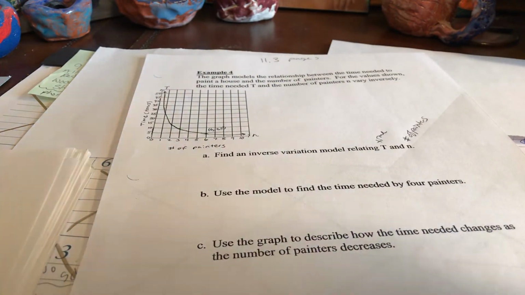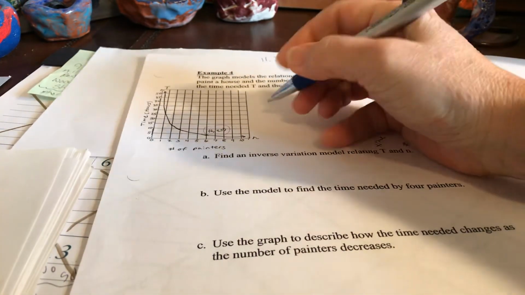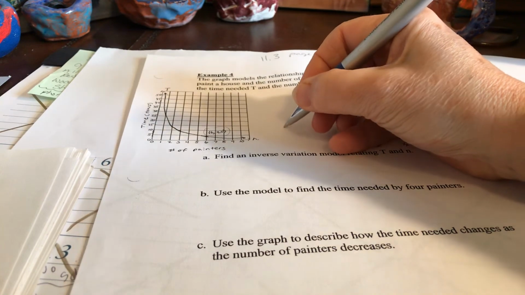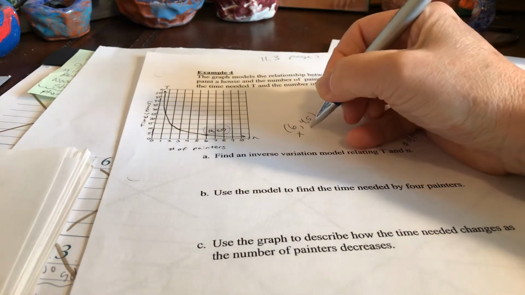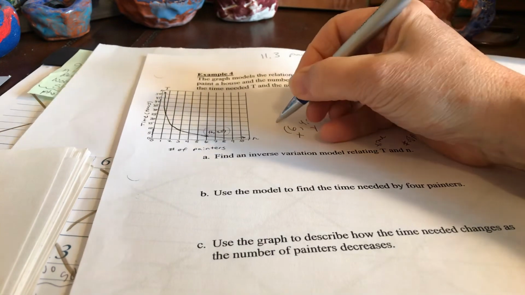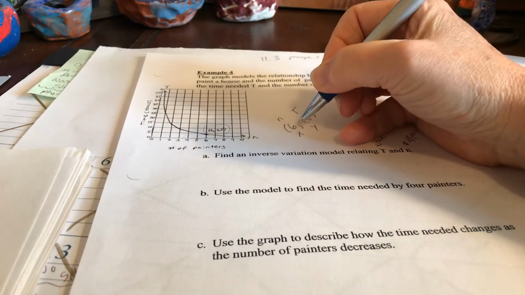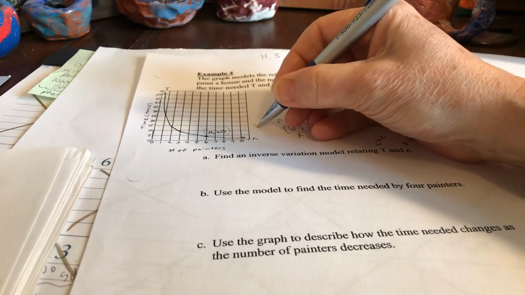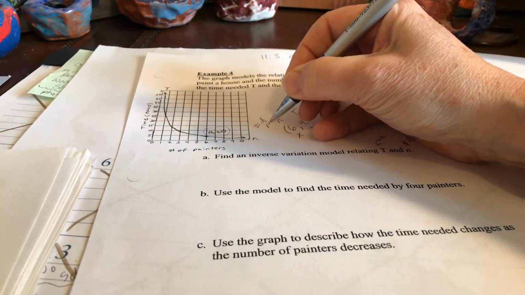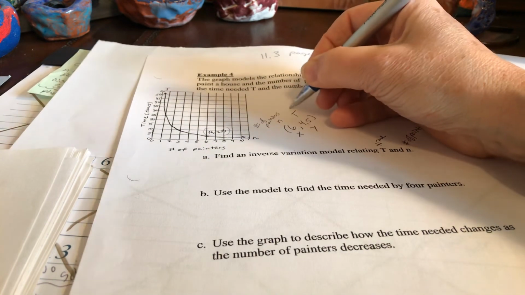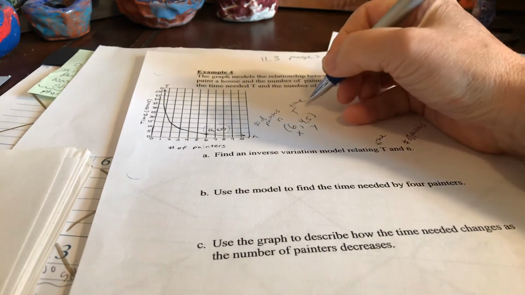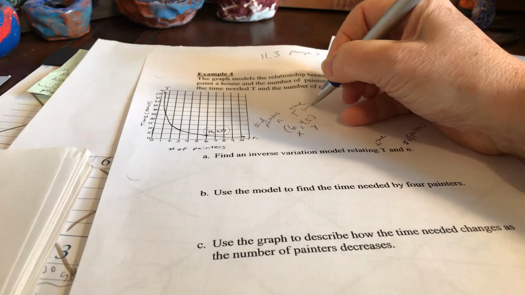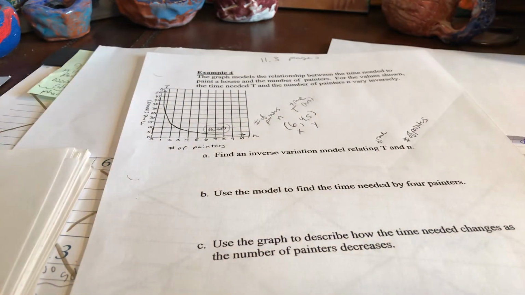And they give you one point that is on this graph. The point is 6 and 4.5, x and y, or if you would like, n and t. So 6 would be your number of painters, and 4.5 would be your time in hours. 4.5 hours if you have 6 painters to help.